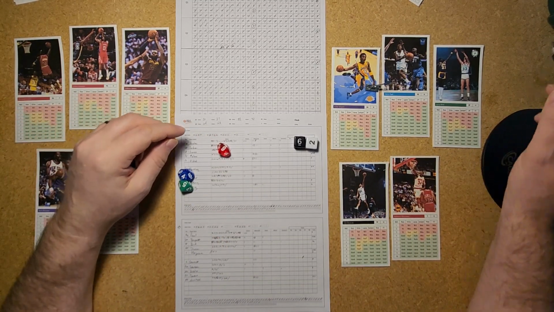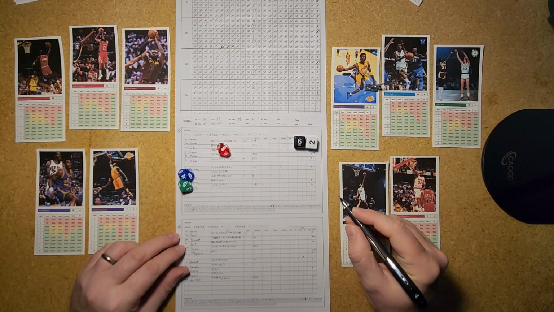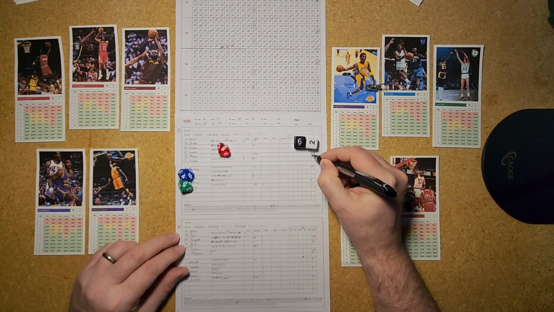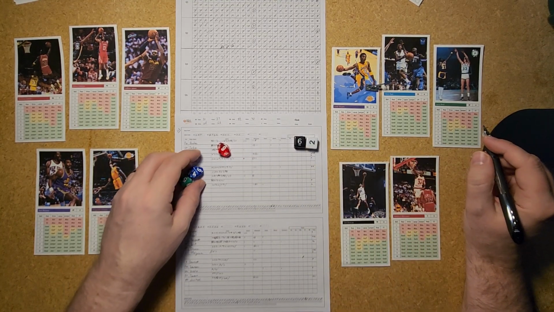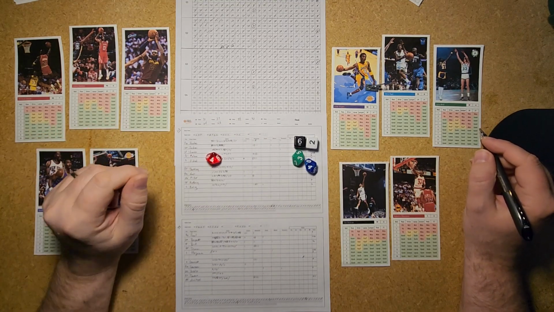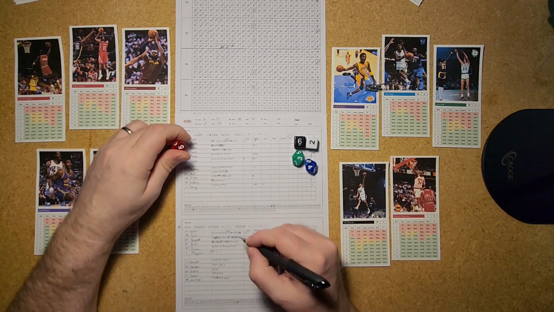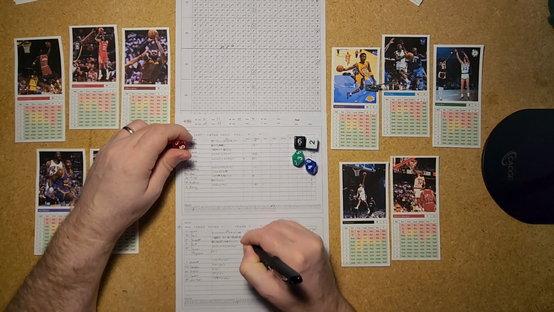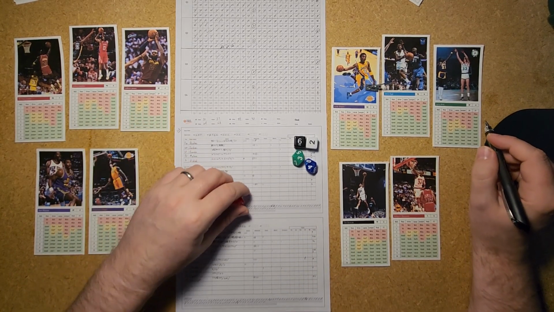Foul is going to go to the power forward, so that's Malone. Malone, who's been in trouble all game, draws his 4th foul. 2 team fouls now. 1 make for Kobe, 2 makes for Kobe. The score is now 100-95.